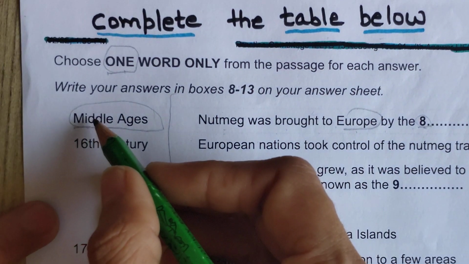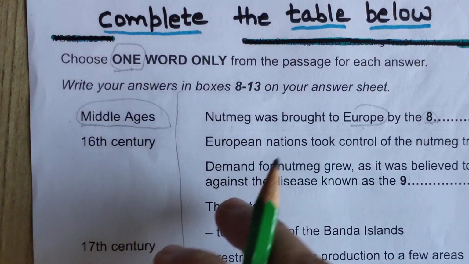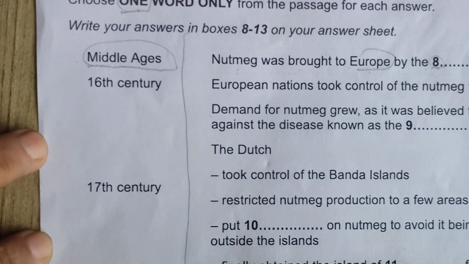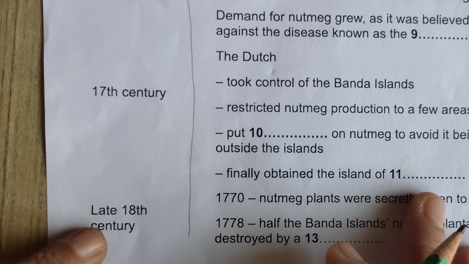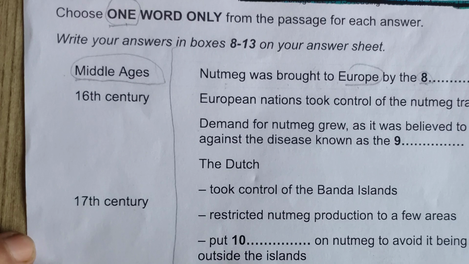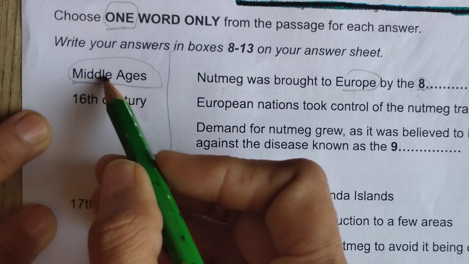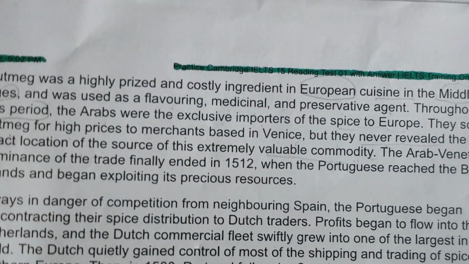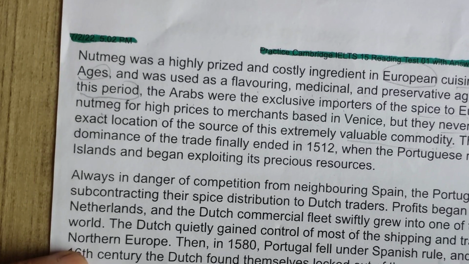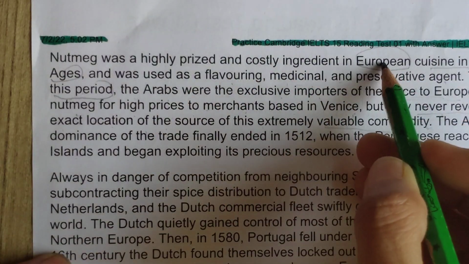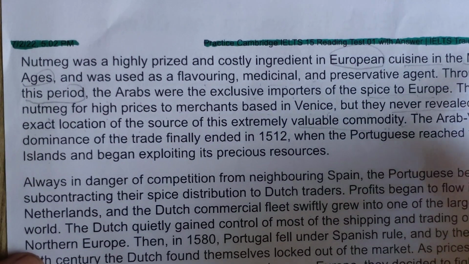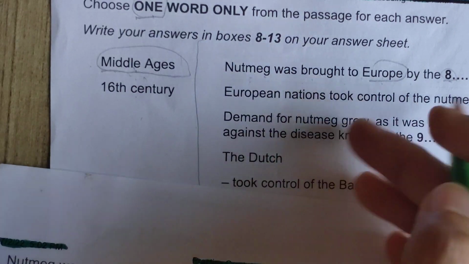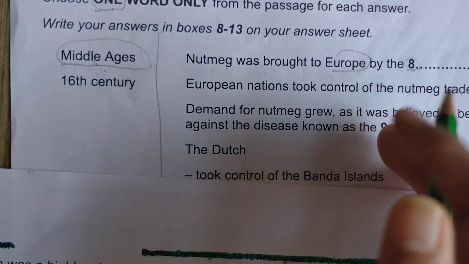So first I will be looking for Middle Ages in the paragraph, as this is the last type of question here. But because they are asking you 1, 2, 3, 4 types of ages, we need to go through the paragraphs. But these are the clues, very easy to find from the passages. Now let's read it. Middle Ages. Now you can easily see where Middle Ages is written. European is also there in the second paragraph. I'm looking. So the Middle Ages word is there, and Europe also. Nutmeg was brought to Europe by dash.